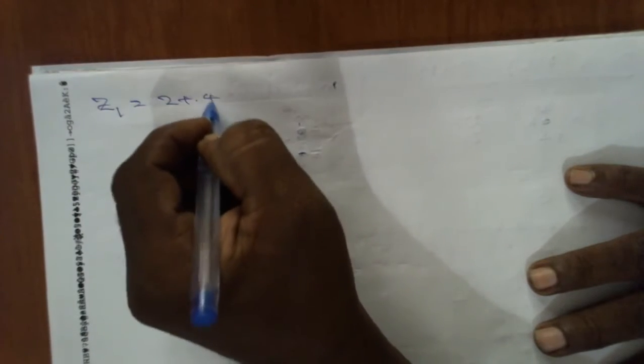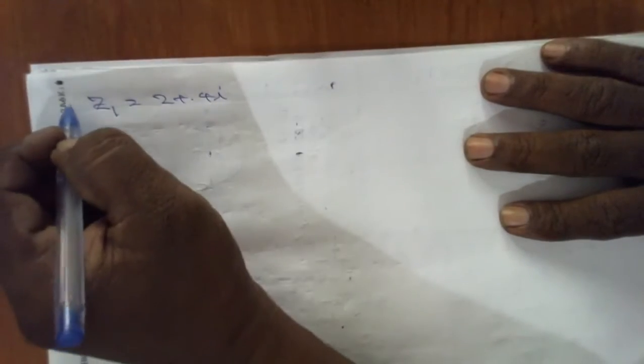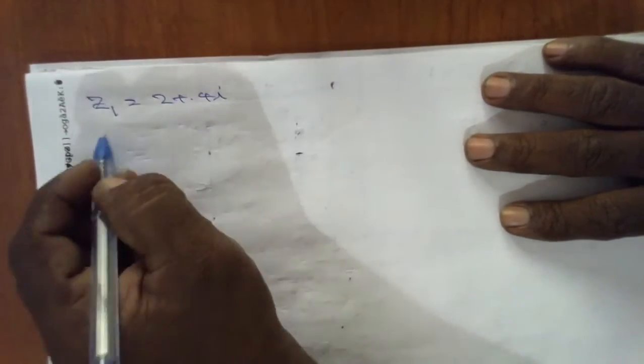Now you know these numbers are mainly made of real parts and imaginary parts. When you do mathematical operations, multiplication, addition, squaring, etc., you can manage in the same way that you did for real numbers, right? But in the same way. For example, if you take, let's say, C1 equals 2 plus 4i, how do you find C1 squared?